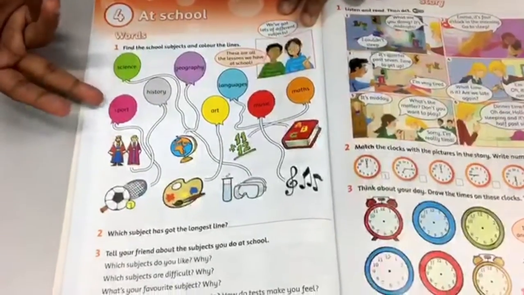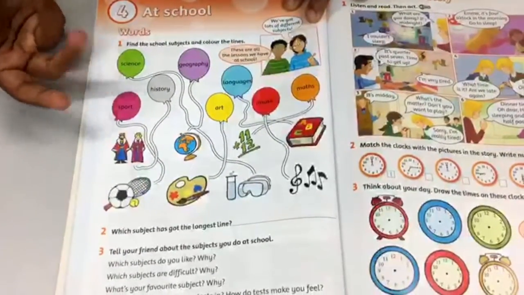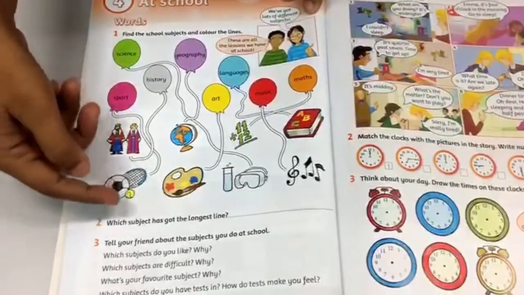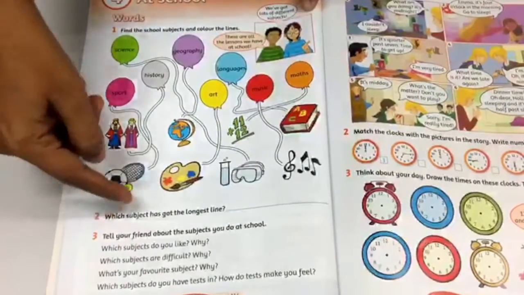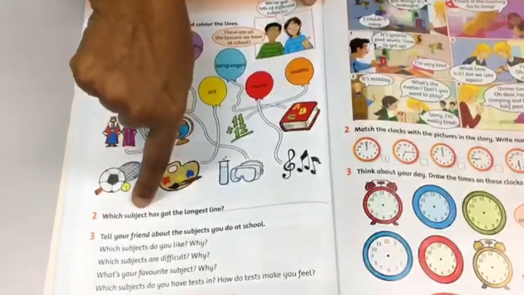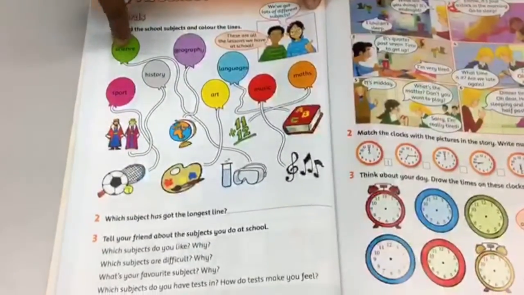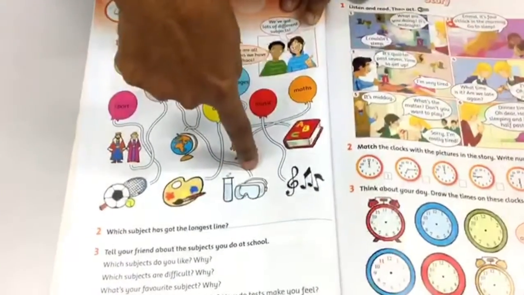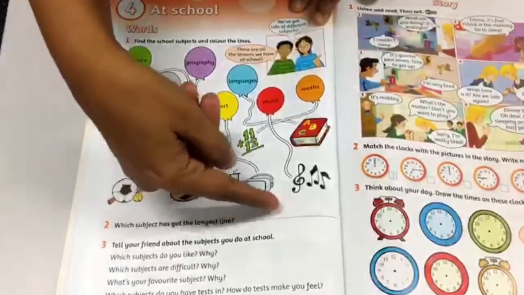And from here, when you do it, can you see which is the longest line? That one will be which subject, the answer? It will be science, right? You can see it. So you write down here, science.